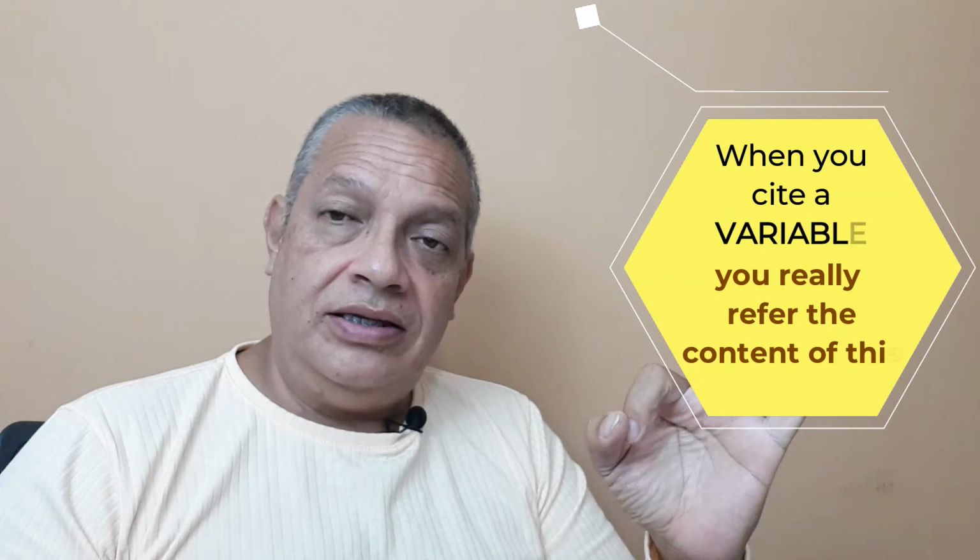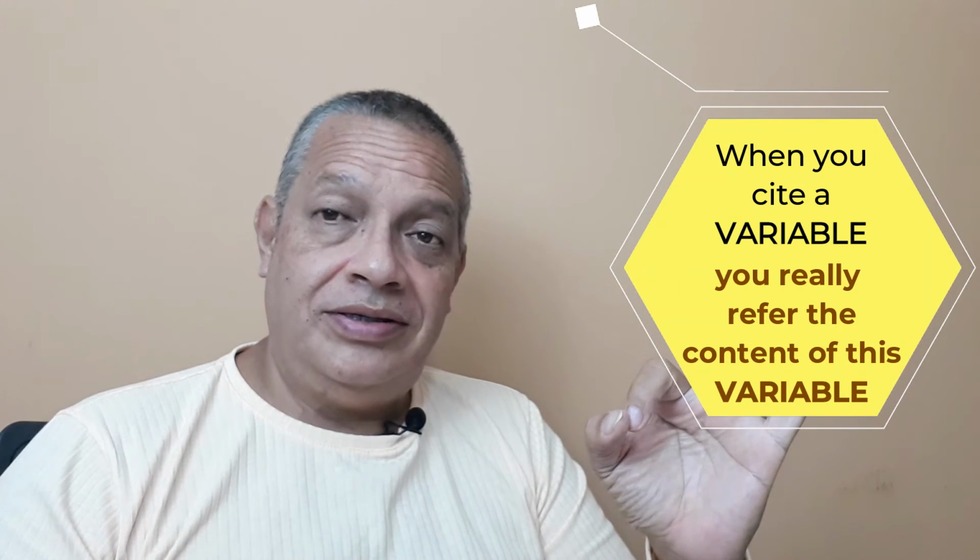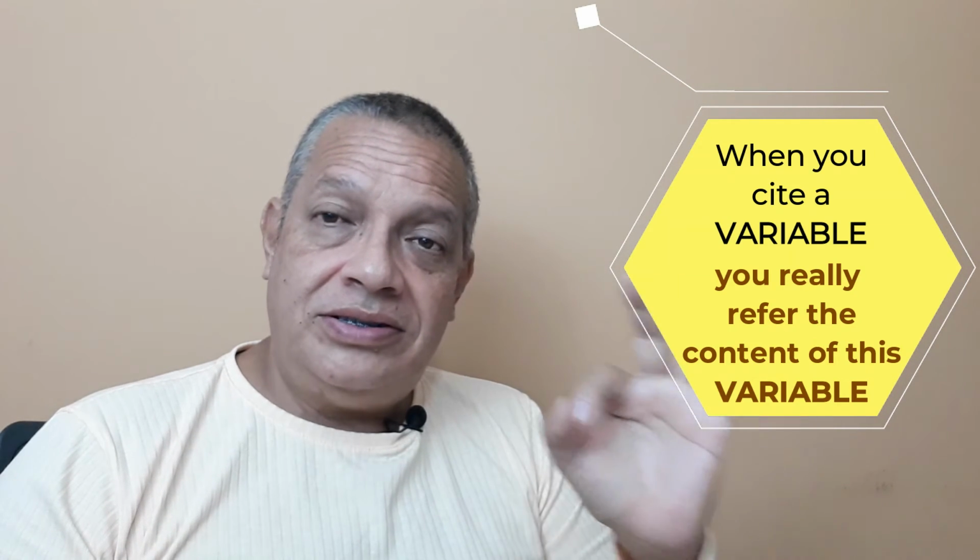That means if you say display x, variable x of the other example, what does the computer do? It puts on the monitor the number 5. Why? Because all the time you refer to a variable using its name, it means you need the content of this variable.